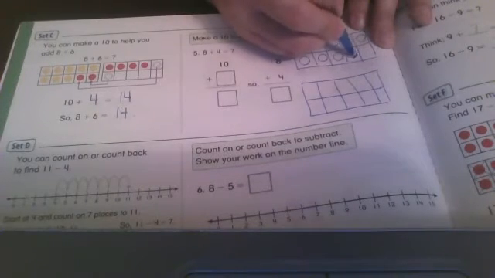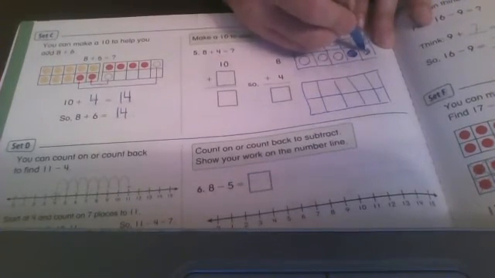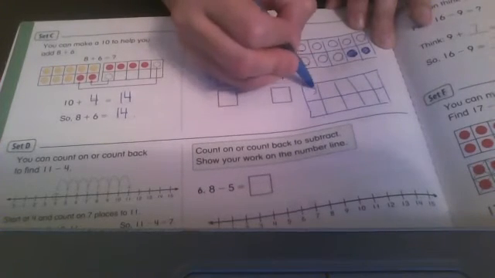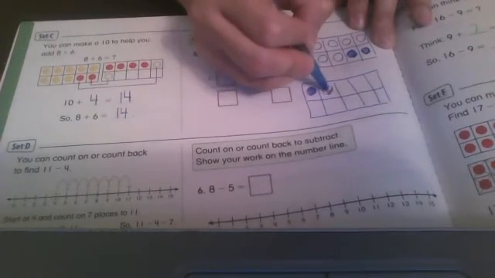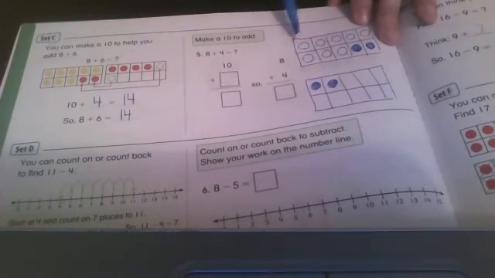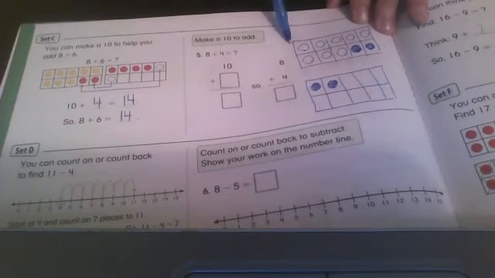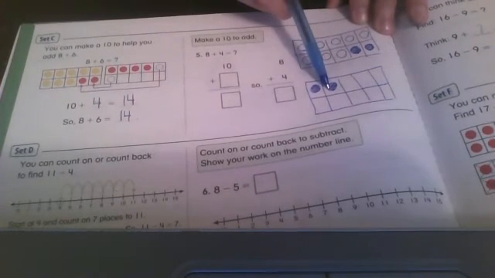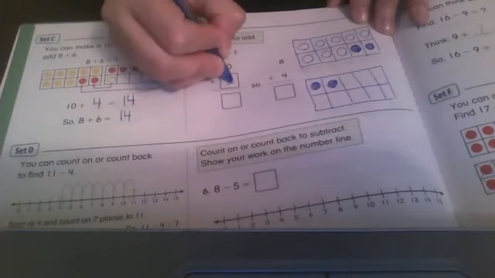So I'm going to add 1, notice how I'm closing it, 2, closing it, 3, and 4, closed. All right. Okay, so now I have made a 10. I have 10 plus, look at that, 2 left over. So I'm going to write 10 plus 2.